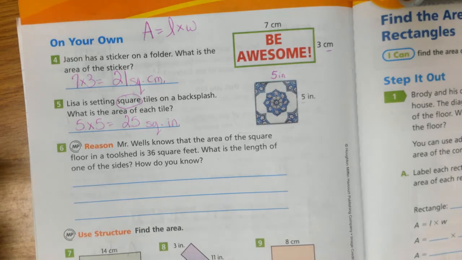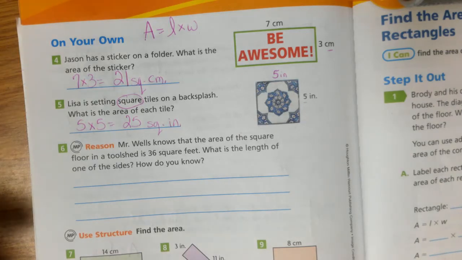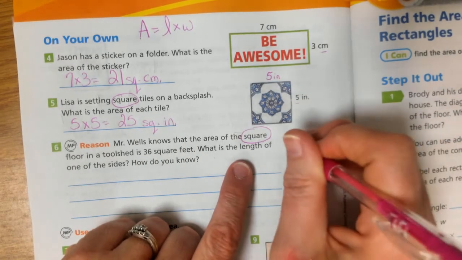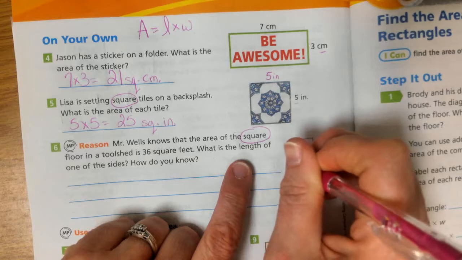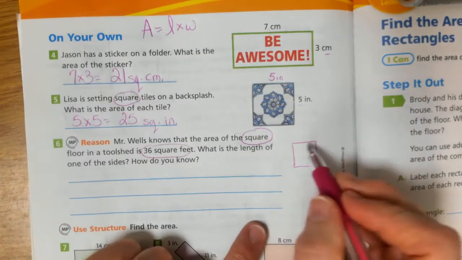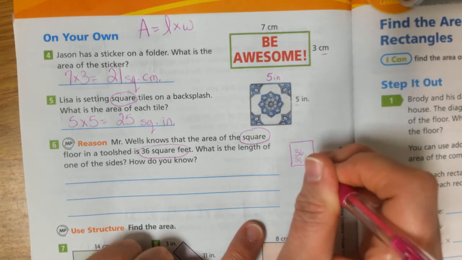All right. Mr. Wells knows that the area of the square floor in a tool shed is 36 square feet. What is the length of one of the sides? How do you know? Well, let's see. What information did they give us? They said the type of shape is a square. So we know that all the sides are the same length. And the area is 36 square feet.